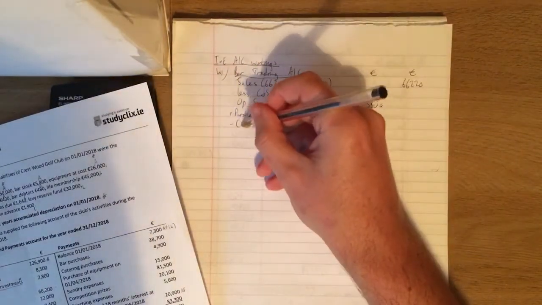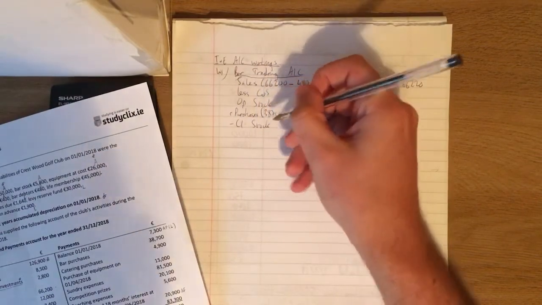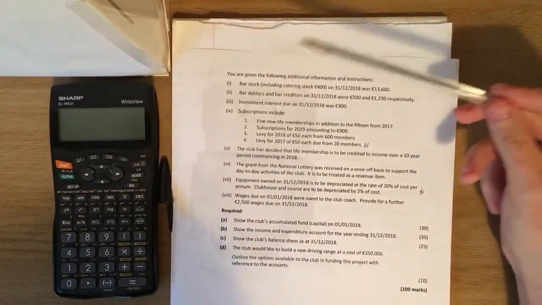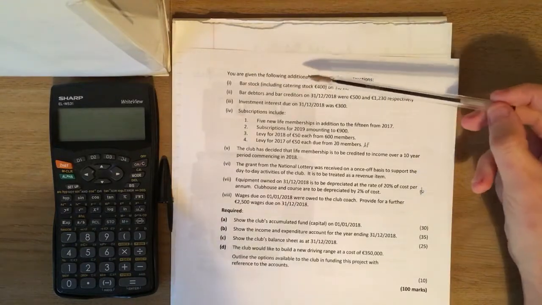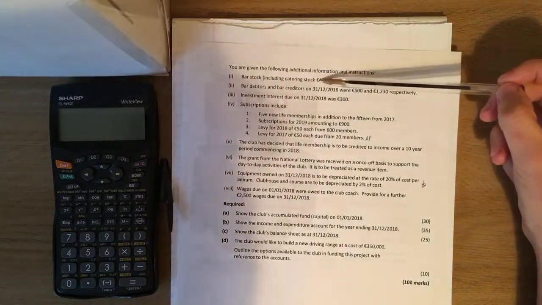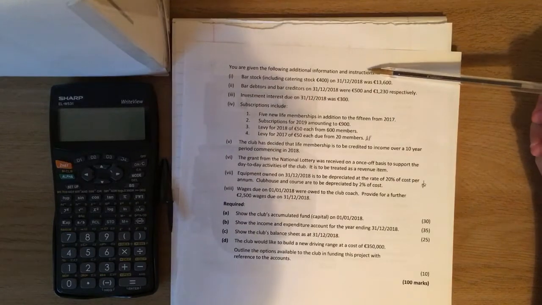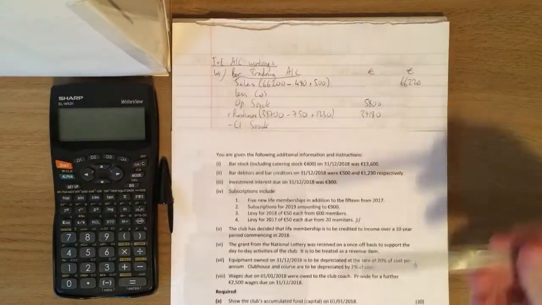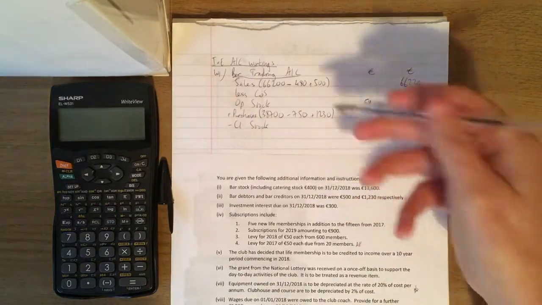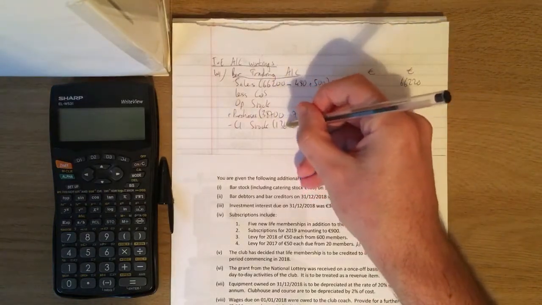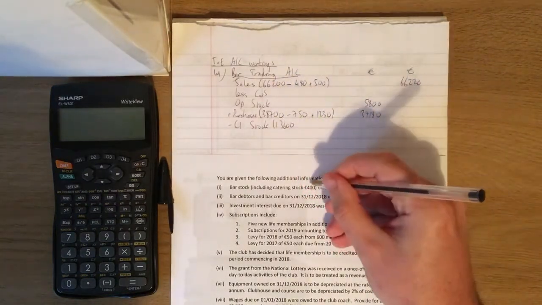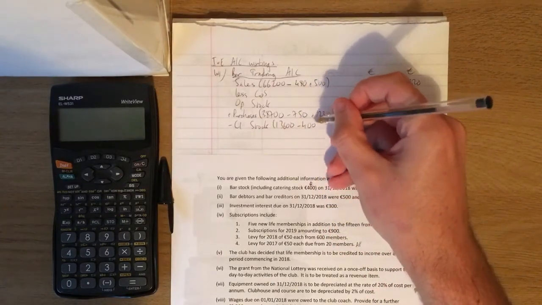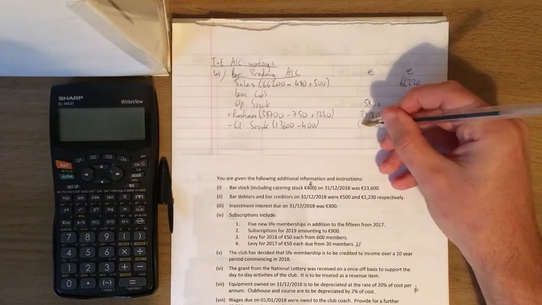And then you're going to take away the closing stock. So bar stock, including catering stock of 400, was 13,600. The catering stock I'm going to use when I'm getting catering profit, so take that out. So closing stock should be 13,600. I just put asterisks beside that. You're going to return to it later. Take away the 400, so it's only bar stock that we want in here.